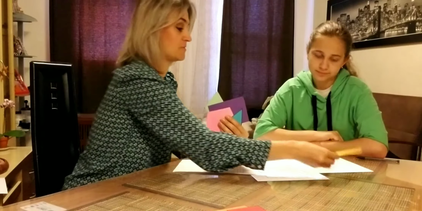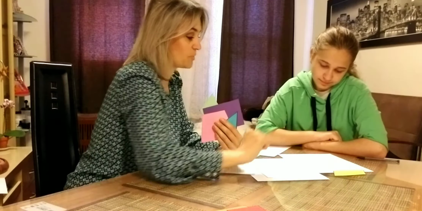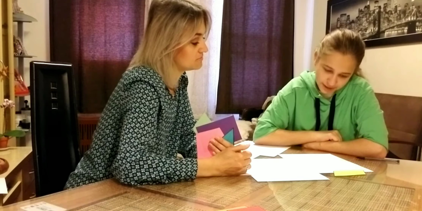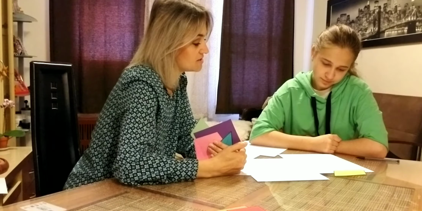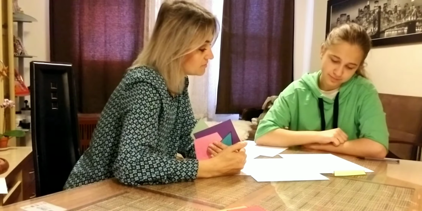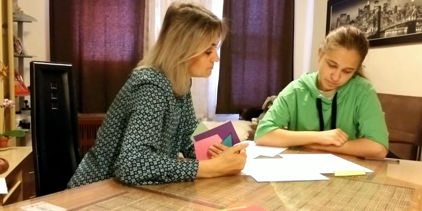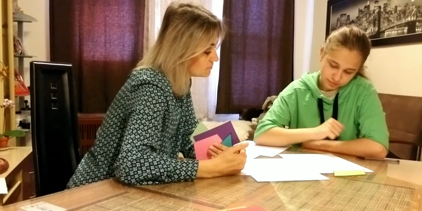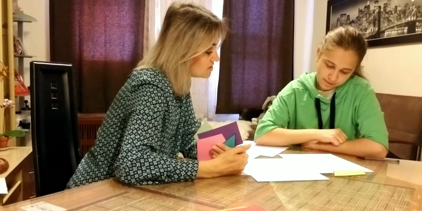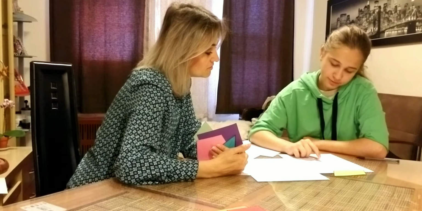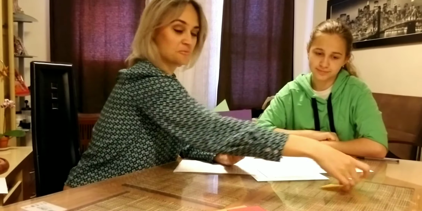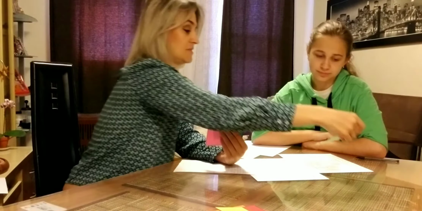Let's try the next one. Does this polygon have 4 sides? Yes, this is a quadrilateral. Are both pairs of opposite sides parallel? Yes, this is a parallelogram. Are all sides equal? No. Are all angles 90 degrees? No, this is a parallelogram. It's easy, you see? It's really helpful. Let's try the next one. This one is a little bit harder too.